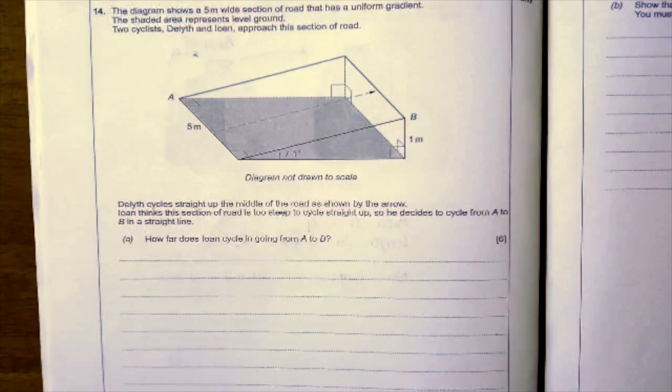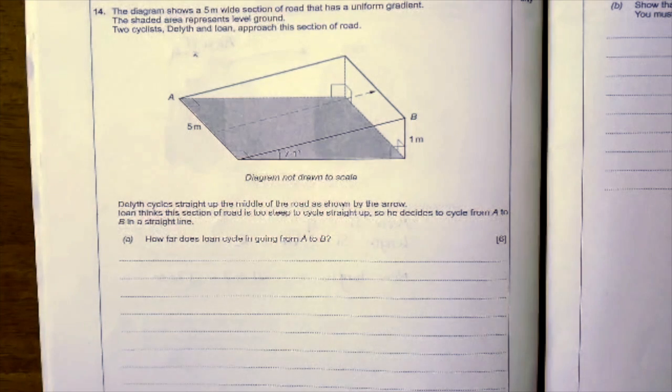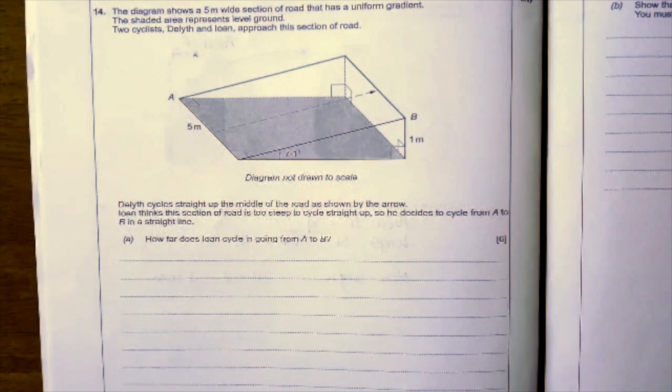Question 14. The diagram shows a 5 metre wide section of road that has a uniform gradient. The shaded area represents level ground. Two cyclists, Daleth and Johan, approach this section of road. Daleth cycles straight up the middle of the road as shown by the arrow.